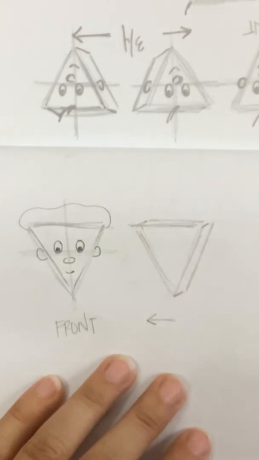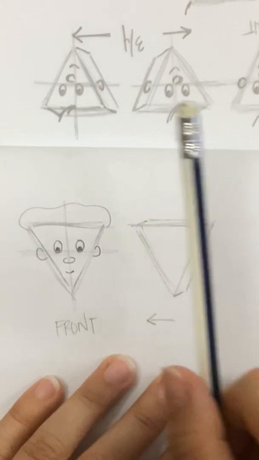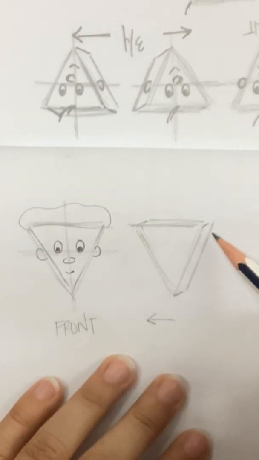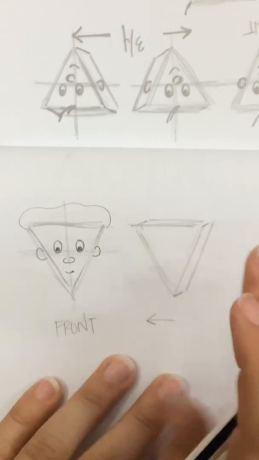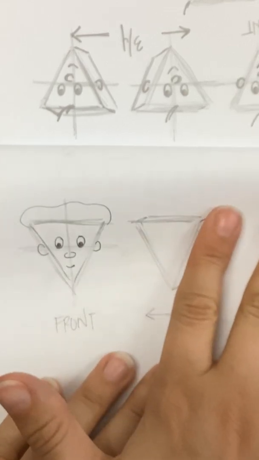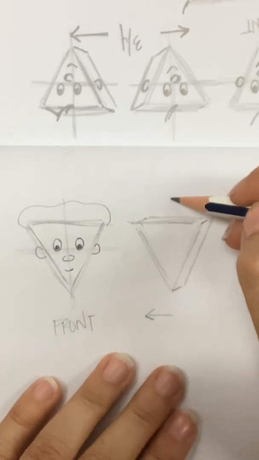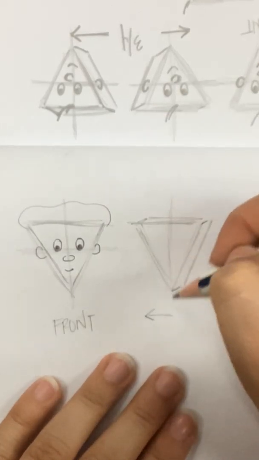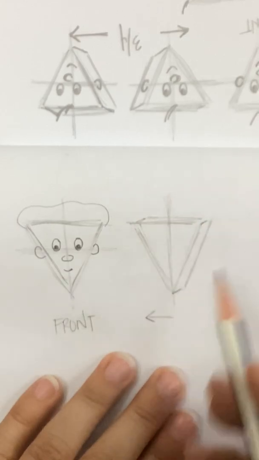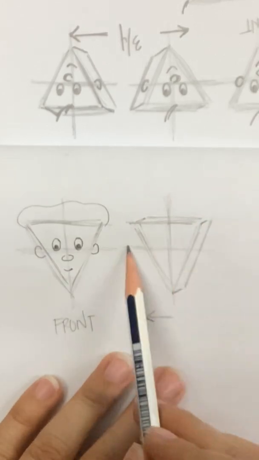And then I'm going to start by putting in my construction lines again. Now the construction lines are not going to go in the center between this line and this line, but instead they're going to go in the center between that first initial triangle that I've created. So I'm going to put in my vertical line, and I'm going to put in my horizontal line.